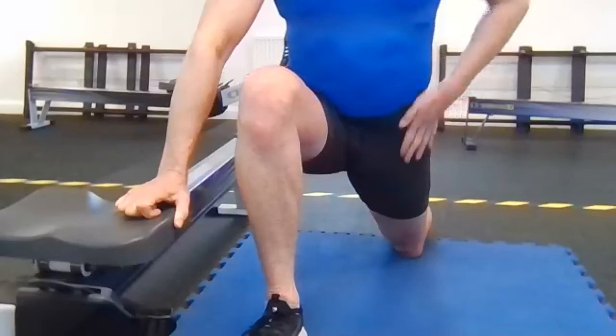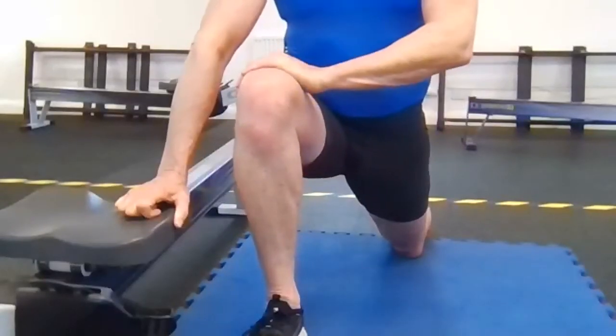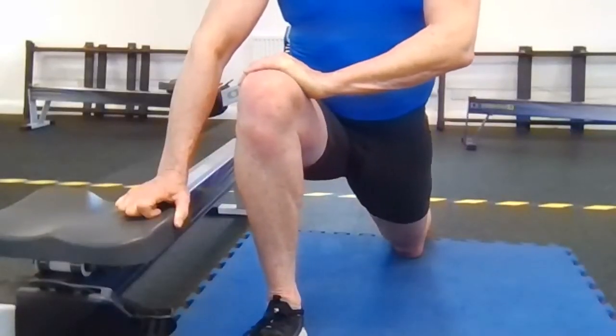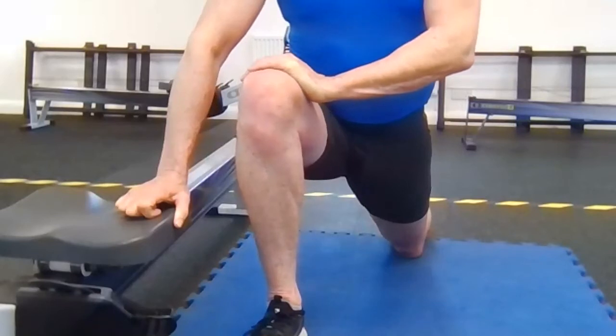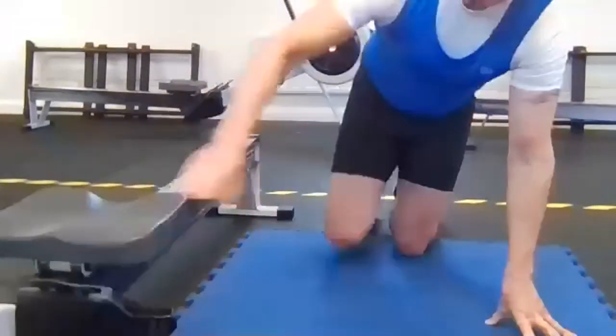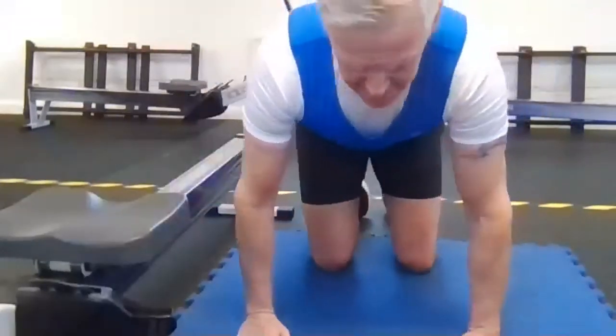All right, lengthening through those hip flexors. Oh, there it goes, just released again. All right, so we are on hands and knees, folks, for our final stretch.